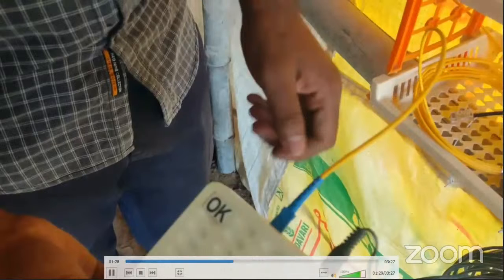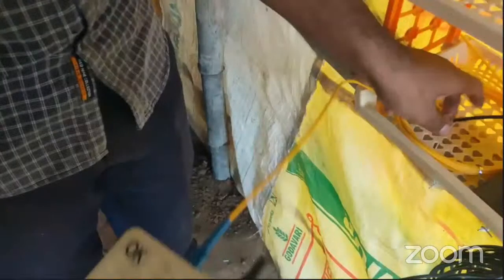So there he's even connecting his computer to the internet. That's why we have that other cable coming from the UPS, and then he's connecting his computer to the internet.